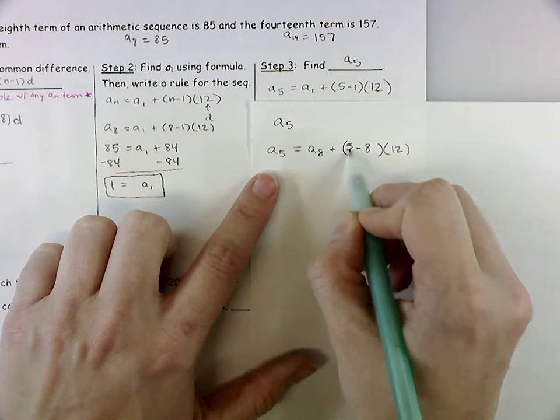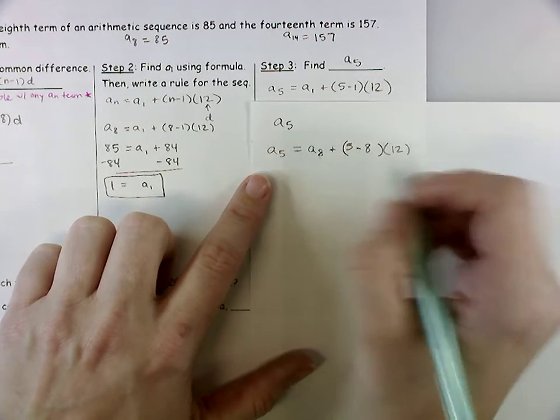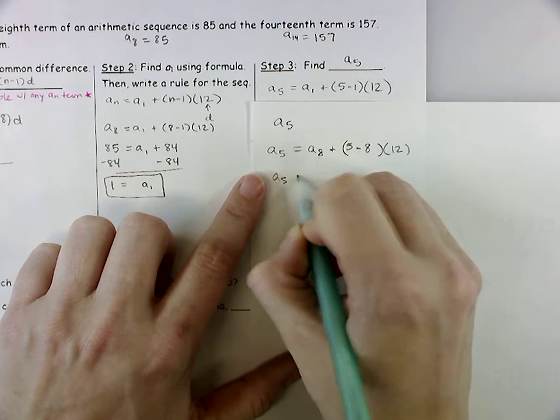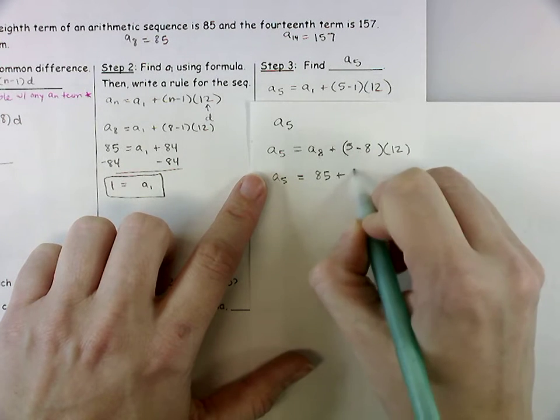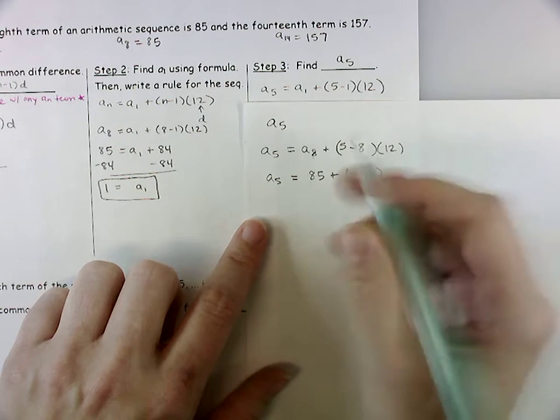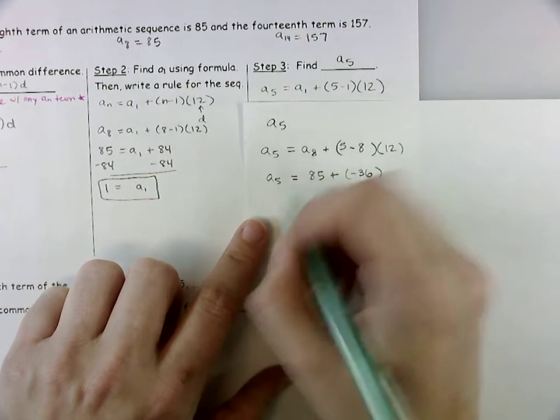So it's okay that this is negative. 5 minus 8 is going to be negative 3. So a sub 8 is 85 plus negative 36. And what's 85 minus 36?